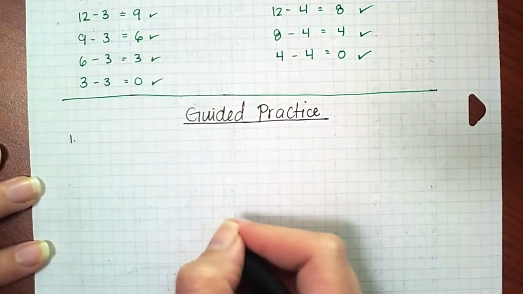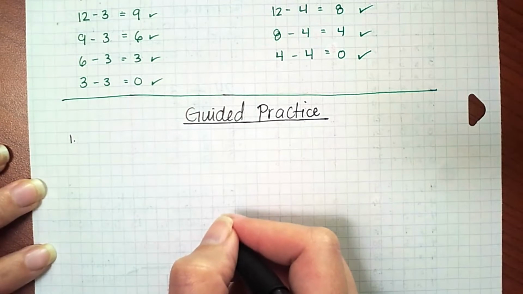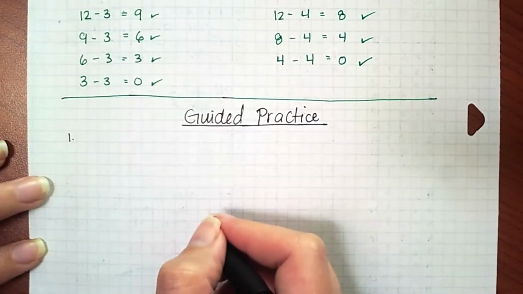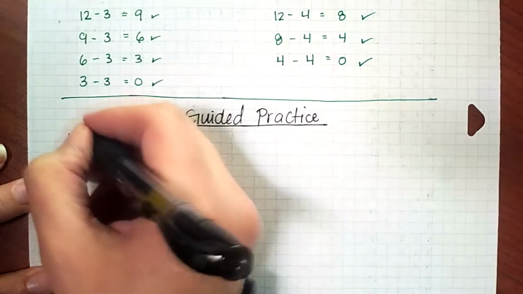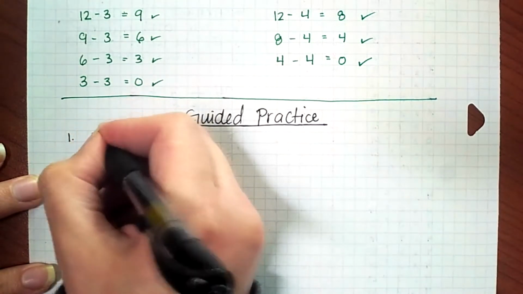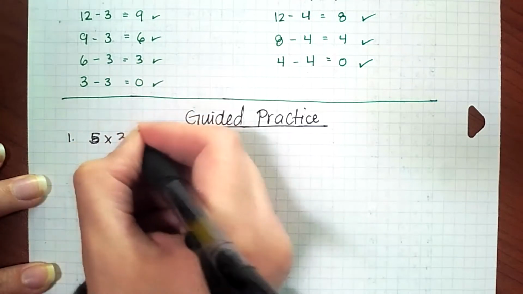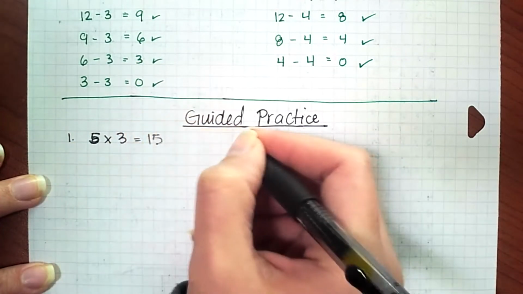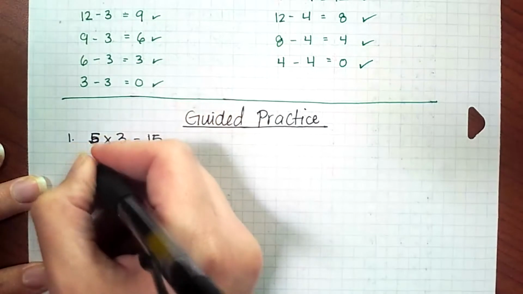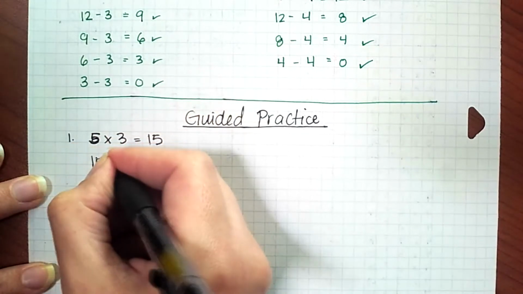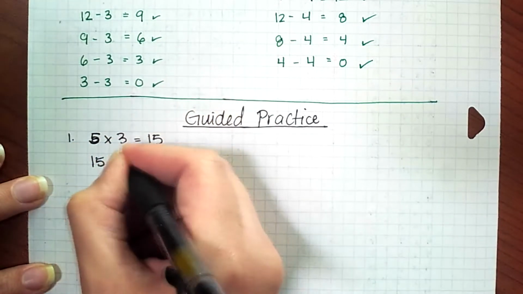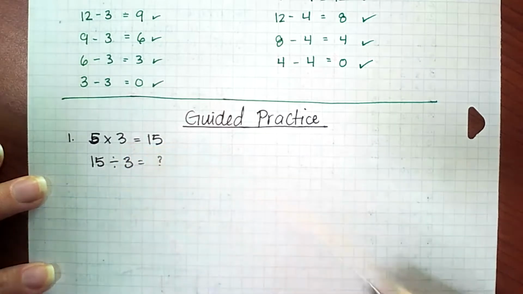Now for number 1, it says, how can 5 times 3 equals 15 help you divide 15 by 3? So if you know 5 times 3 is equal to 15, how can it help you figure out what 15 divided by 3 is equal to?